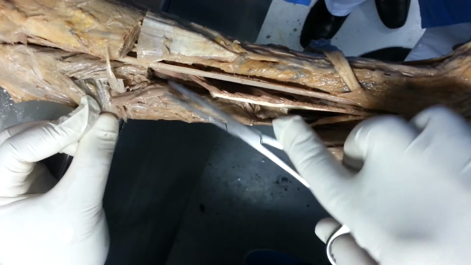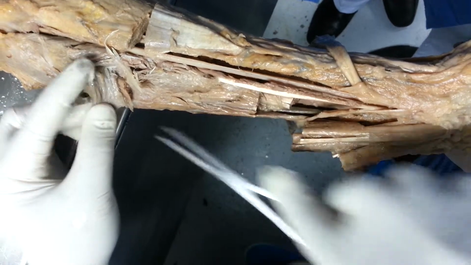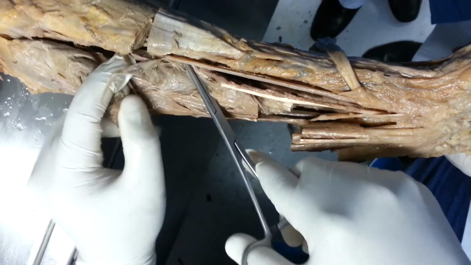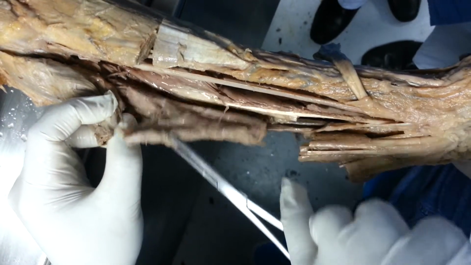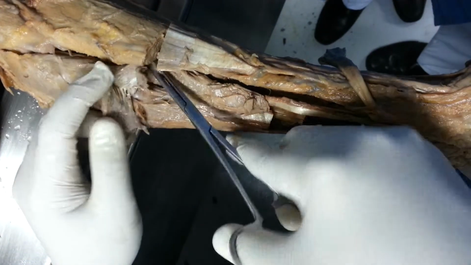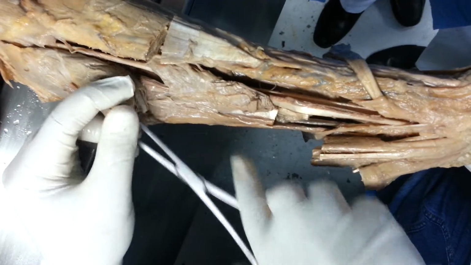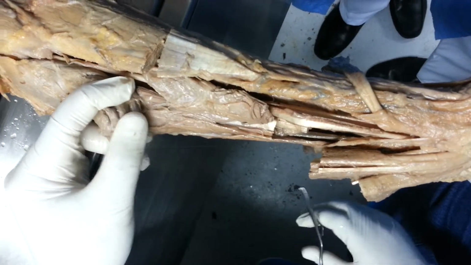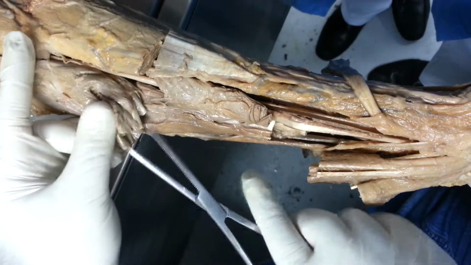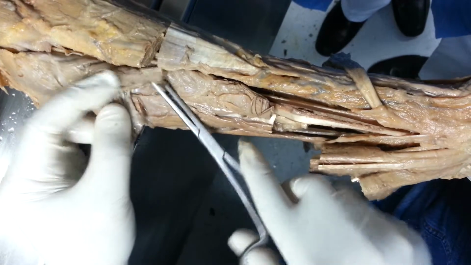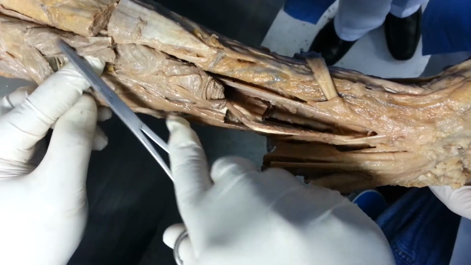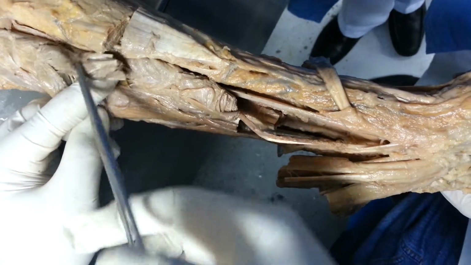So, ang ginawa ko dito ay remove the pronator teres, and this will reveal the intermediate muscle, which is the flexor digitorum superficialis. Diba, I instructed you yesterday that this is your median nerve. The median nerve will first pass under the pronator teres. So this is the pronator teres.